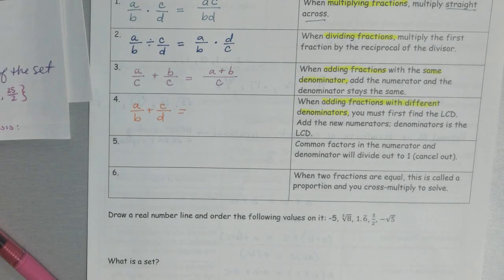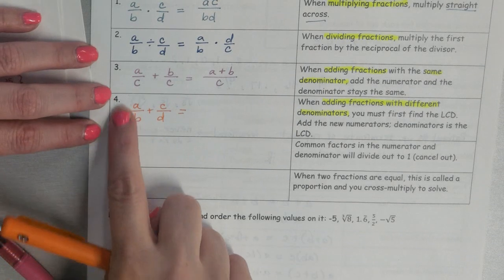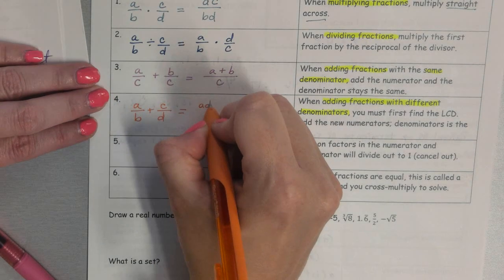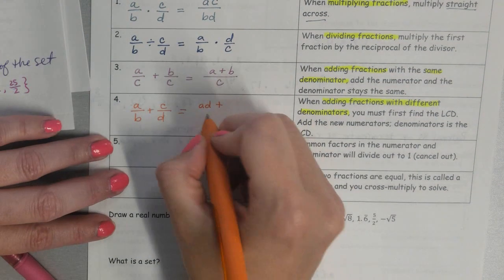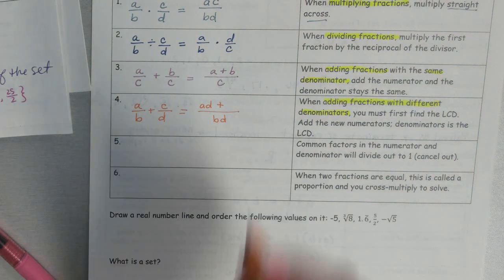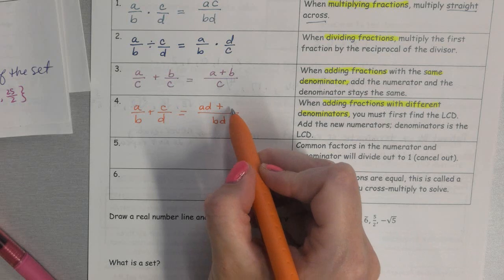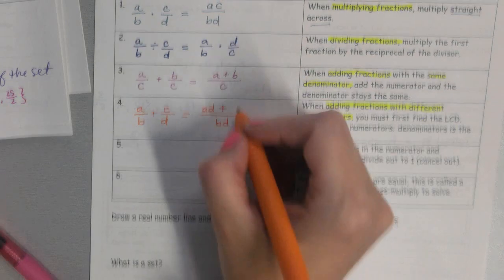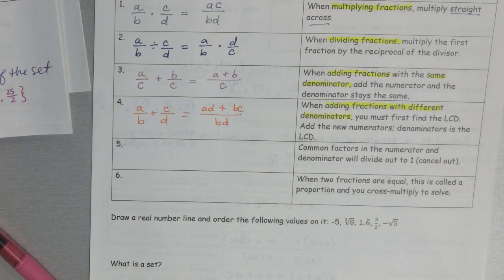So if I multiply this by D over D, I have A times D. B times D is the bottom. Can you guys tell me what this would be? Yes. And I'm going to write it as BC, but yes. Yeah, you multiply the C by B. So you multiply those two, you can multiply those two, and then you can reduce.